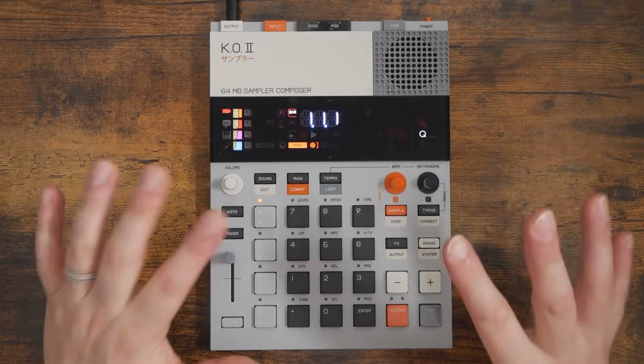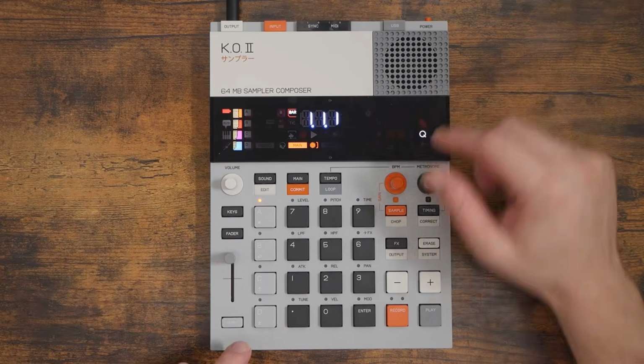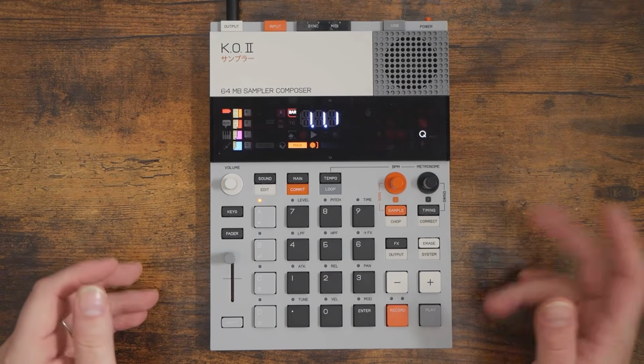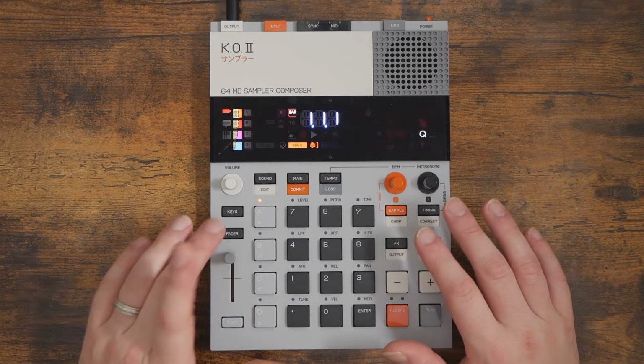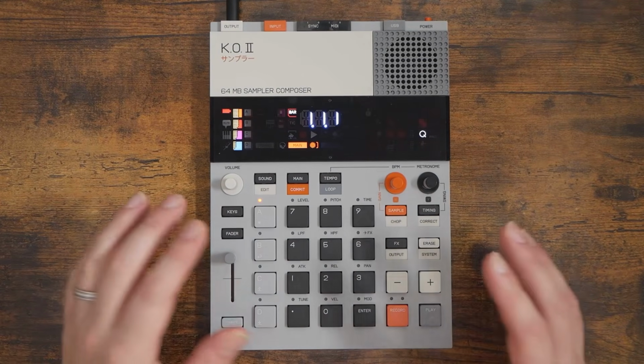Let's get started. All right, we're back at the KOII, and it's finally time that I check out the chop feature, which, even though I've made feels like probably 10 videos on this thing by now, I haven't used this button combination of shift and sample to access chop even once.